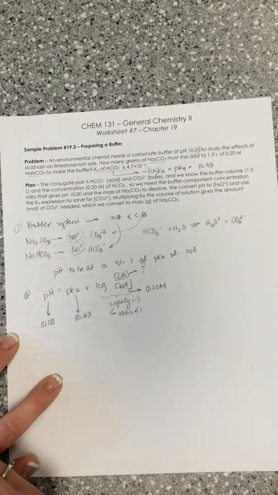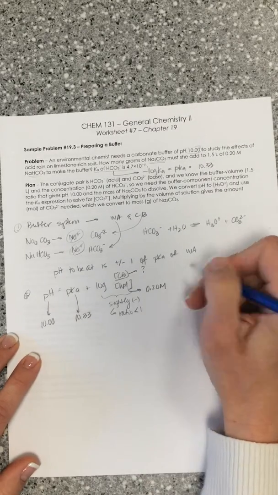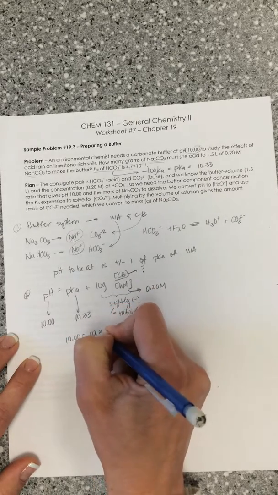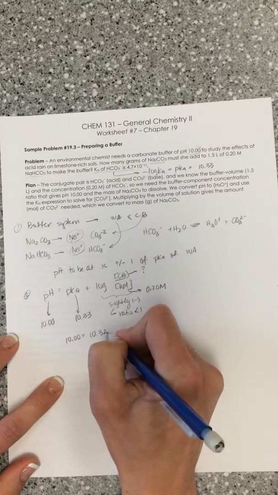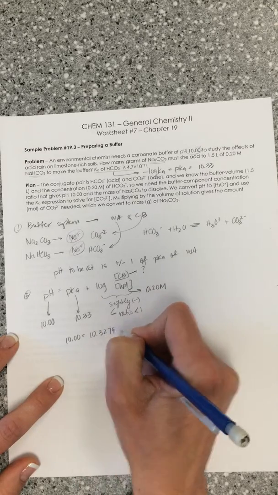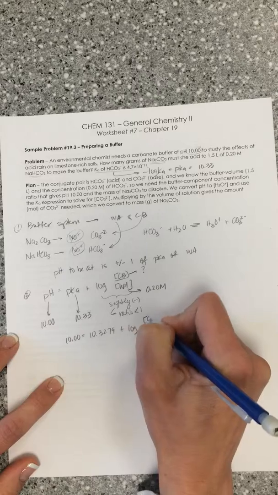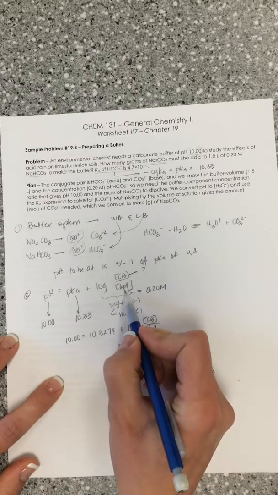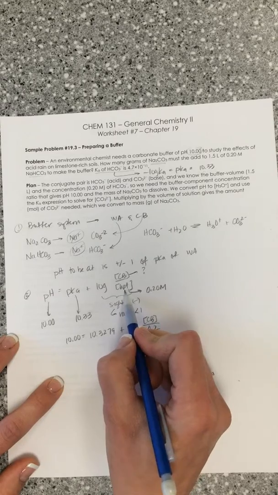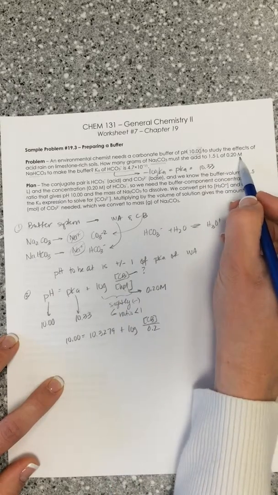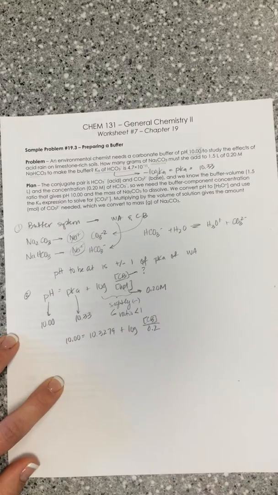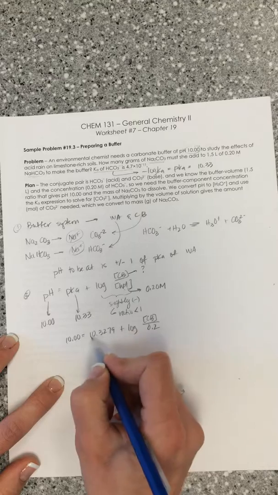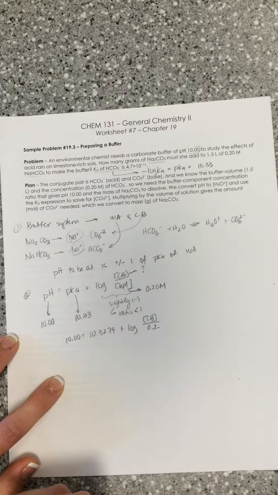So again, if we put some numbers in here, we're going to have 10 equal to 10.3, and I'm going to keep some significant digits here, 10.3279 plus the log of our conjugate base concentration over 0.2. So again, the weak acid concentration, they told us, was 0.2. And we want to know what our concentration of conjugate base needs to be such that this ratio will be subtracted from this to get us to 10.